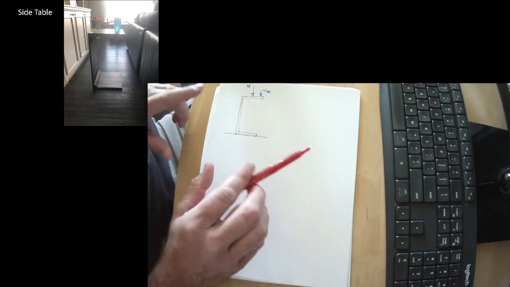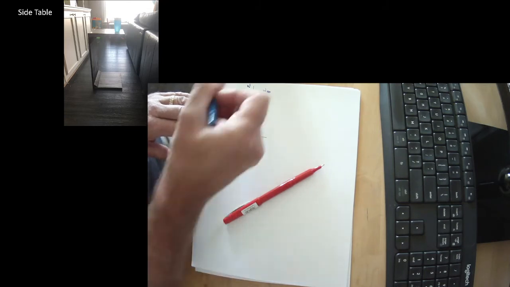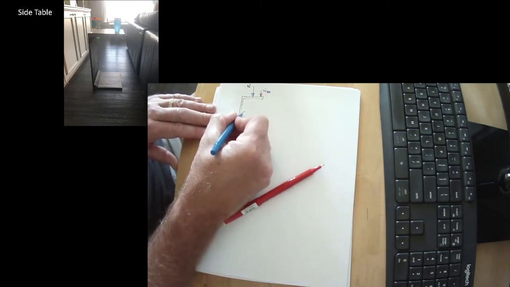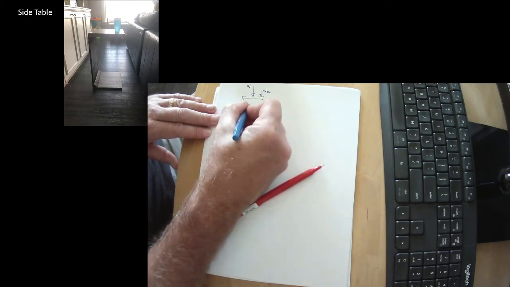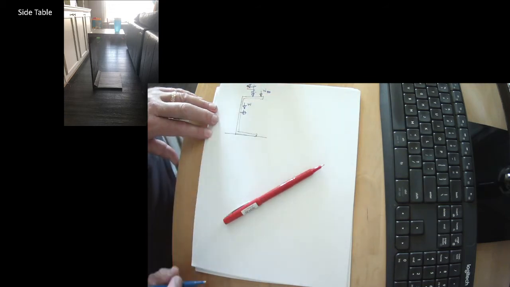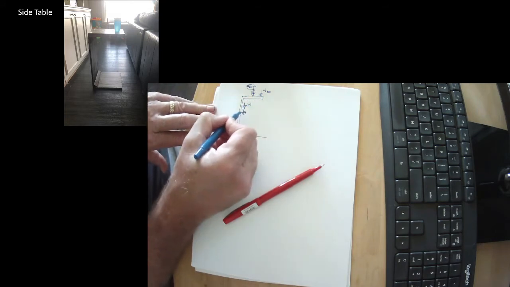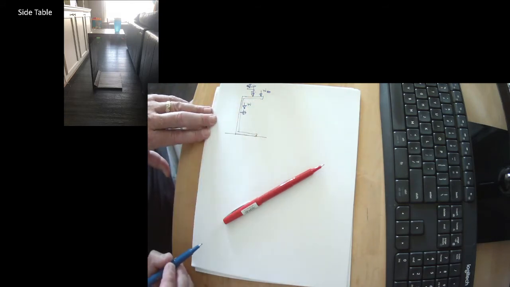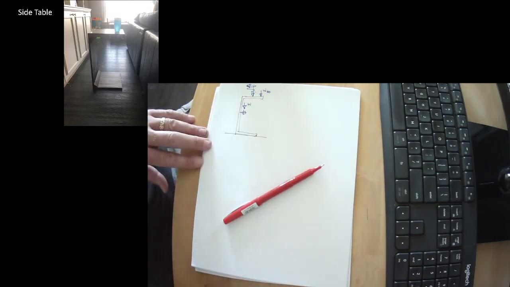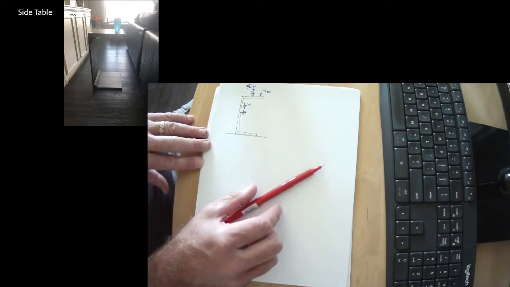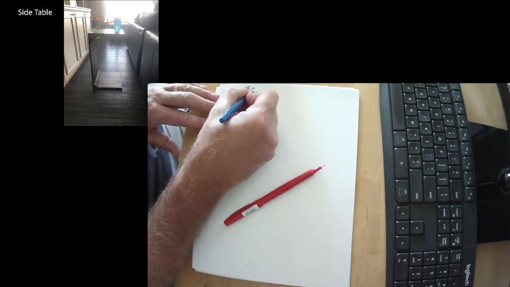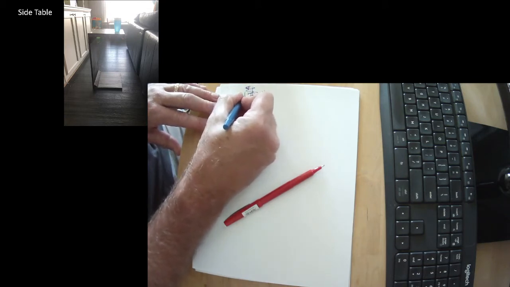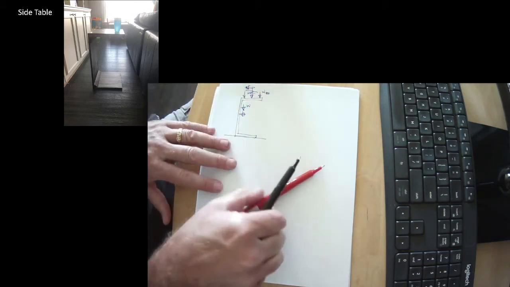And in fact, actually, I should have said, I've drawn this wrong. The center of mass of this thing is back here. There's our weight. So we've got a glass of water here. We have the weight of the coffee table here. And just for the purpose of illustration, I'm going to move the glass of water over here. So I'm going to redraw this for you.